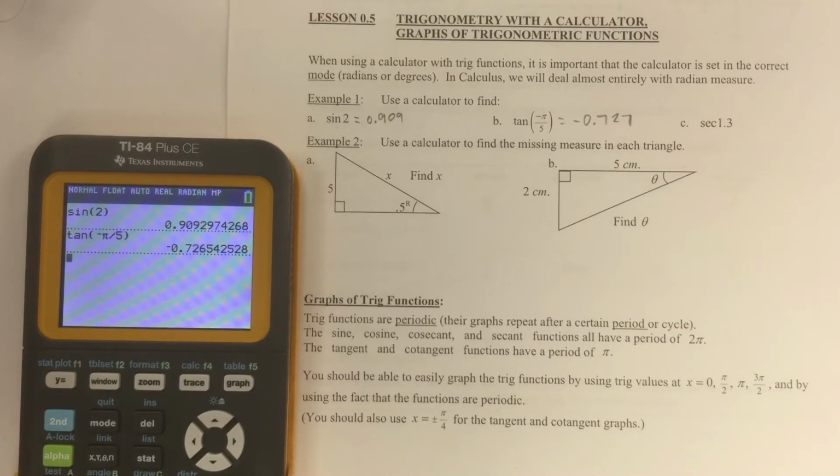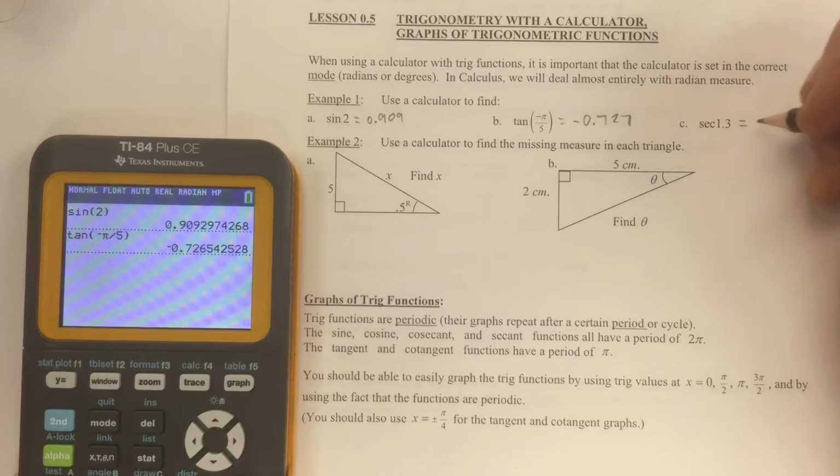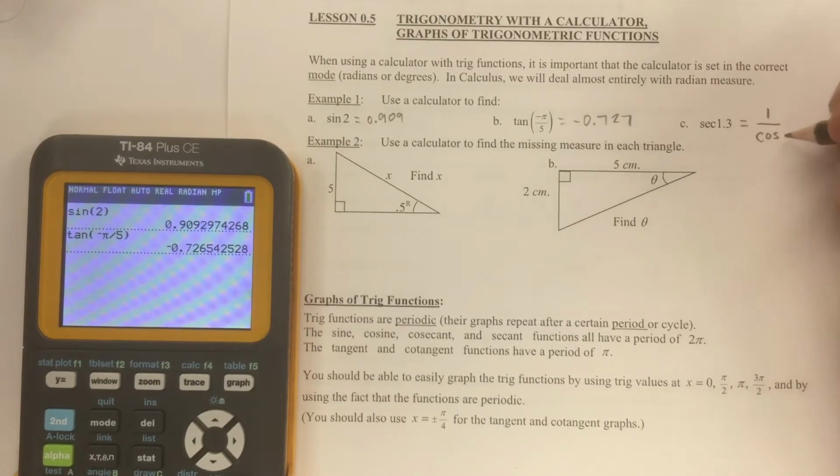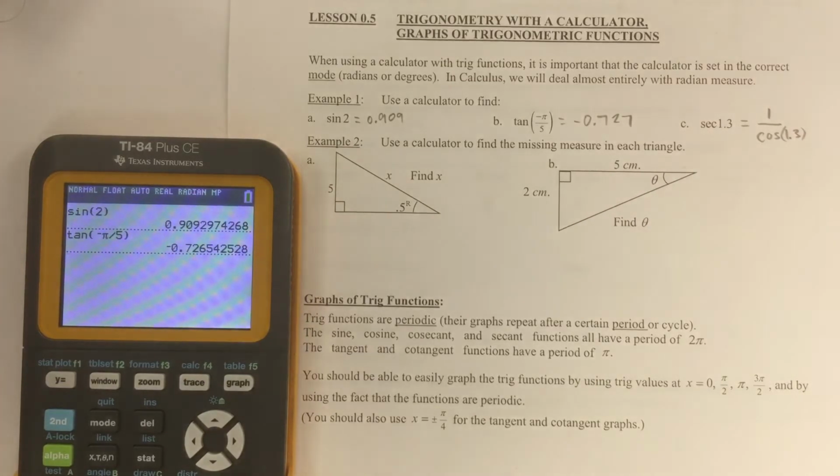Okay, this next one's a little bit tricky. We want to find the secant of 1.3. Remember, secant is the reciprocal of the cosine, so you could rewrite it as being 1 over the cosine. Did I say the secant's the reciprocal of the cosine? Hopefully I said that. So secant's the reciprocal of the cosine. So secant of 1.3 is the same as 1 divided by the cosine of 1.3. So that's how we put it in the calculator.